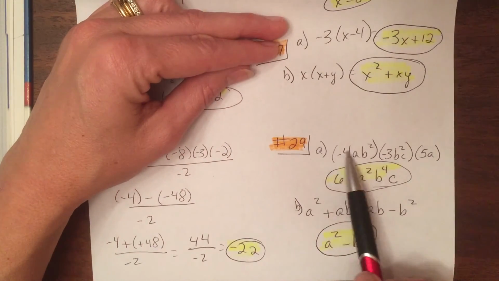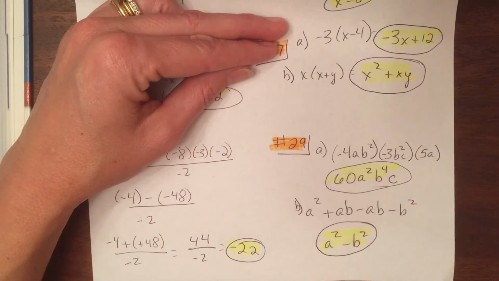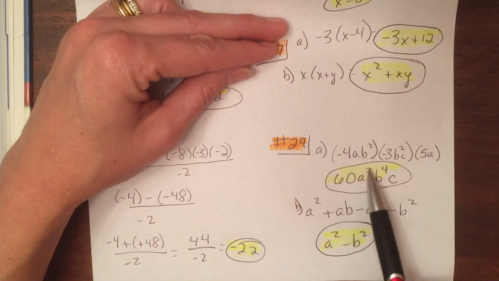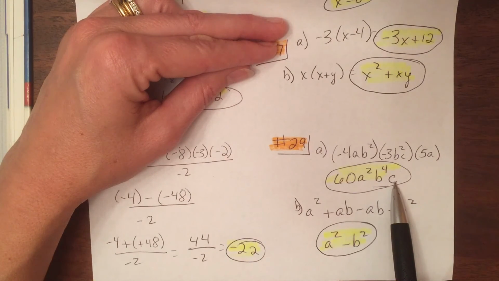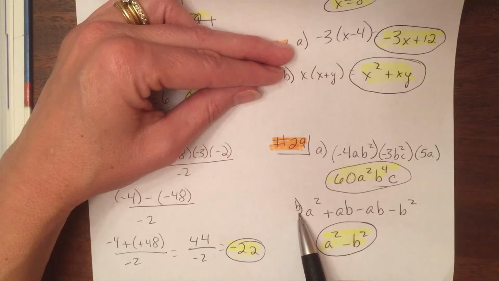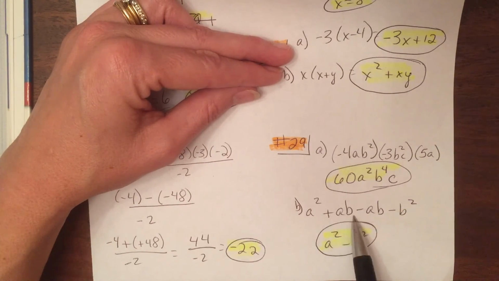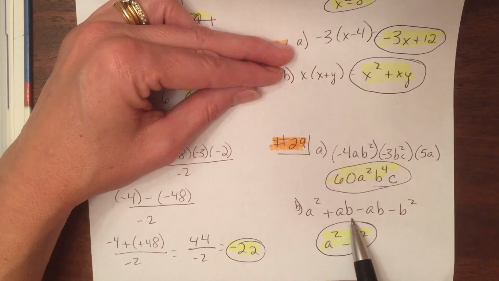29. Multiplication of all these terms. I have a negative times a positive. That results in a negative. 4 times 3 times 5 is 60. a times a squared is a cubed. b squared times b squared is b to the 4th. And then c doesn't get multiplied by anything else, so it stays c. B is collect like terms. My positive ab and negative ab are the only things that are alike. If I have positive 1ab minus 1ab, my abs are gone. So I'm just left with a squared minus b squared.